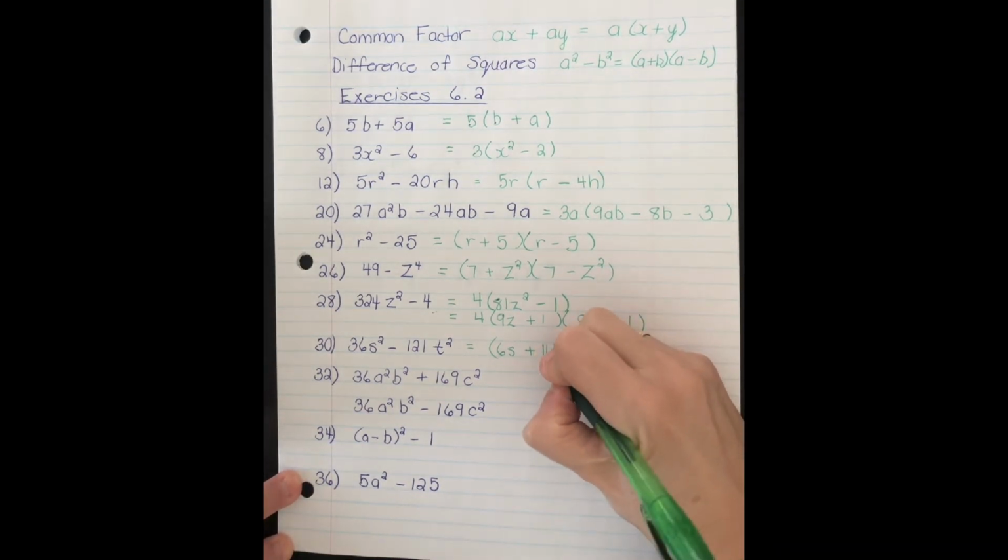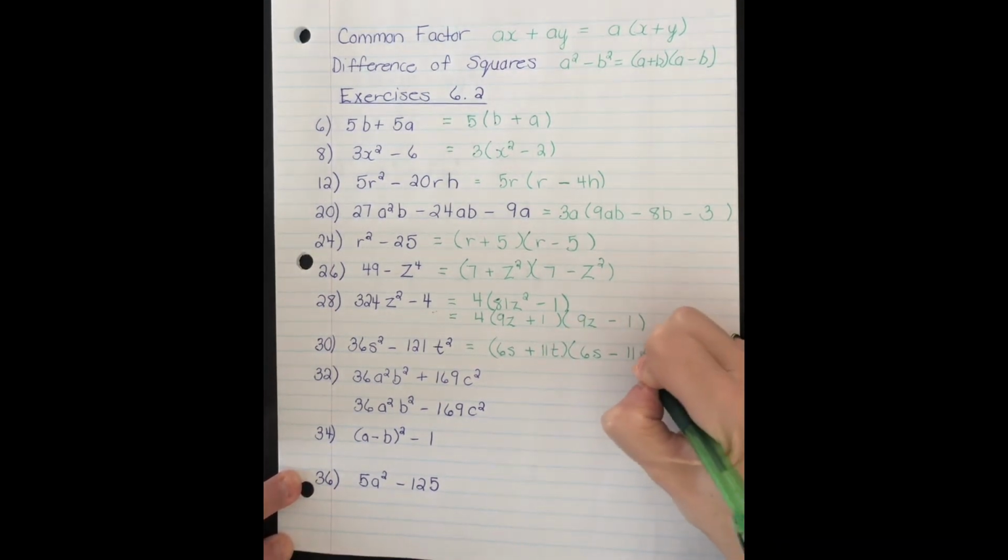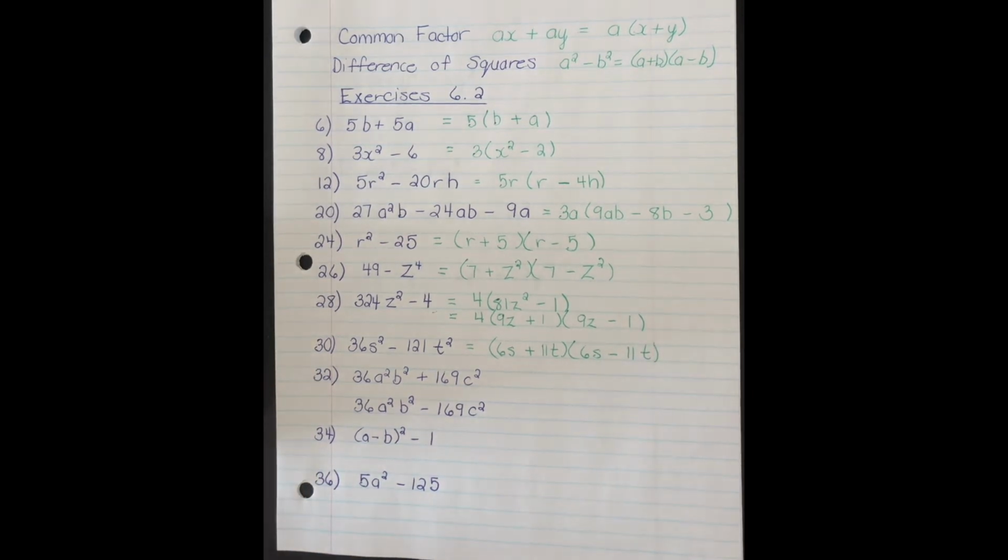So 11t is here, and 11t is also here. Okay, and of course there was no common factor for 36 and 121. There is no number that divides into both 36 and 121, so we could go right away to taking the square root of these terms.